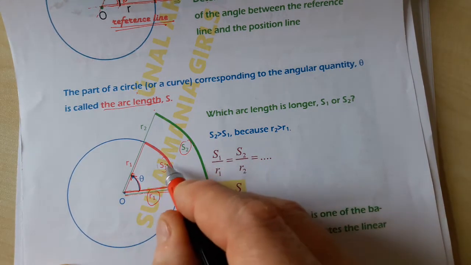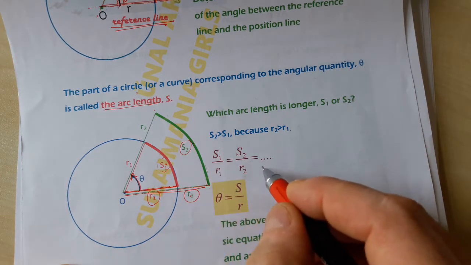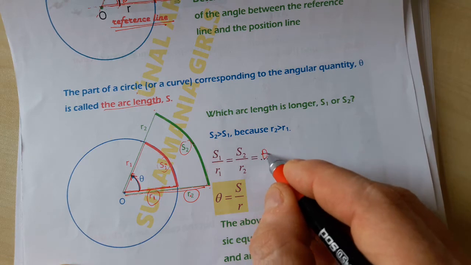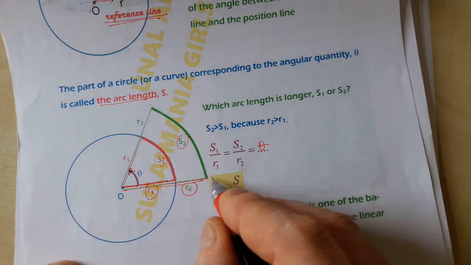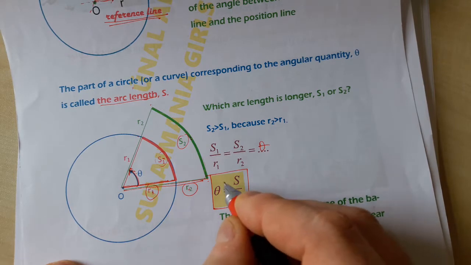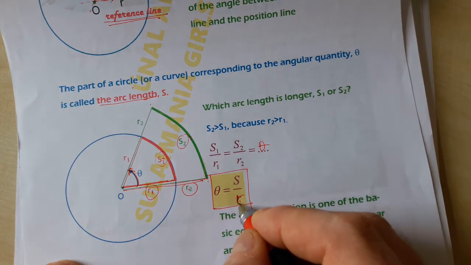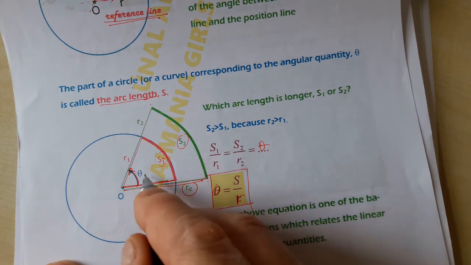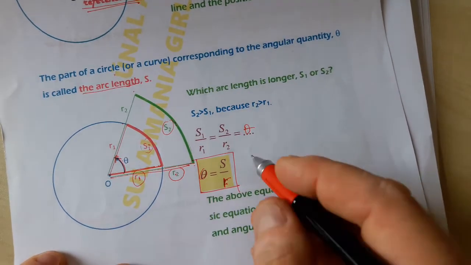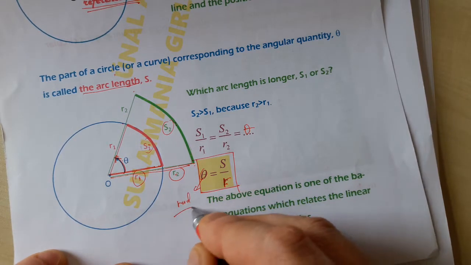So if we divide S1 by R1 or S2 by R2, we will get a quantity which is theta. So in general, theta is equal to arc length divided by radius, the corresponding angle. However, this theta is calculated in radian, not degree.